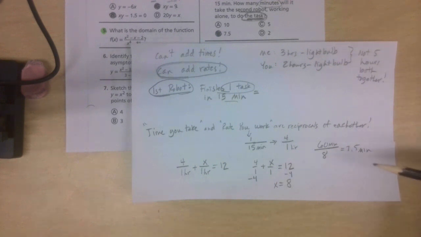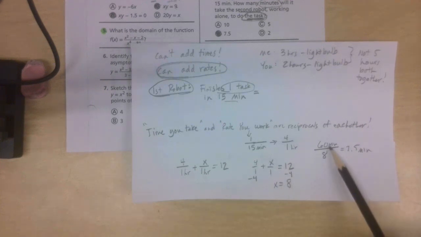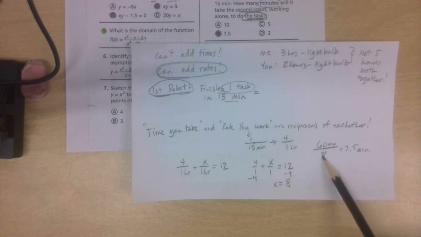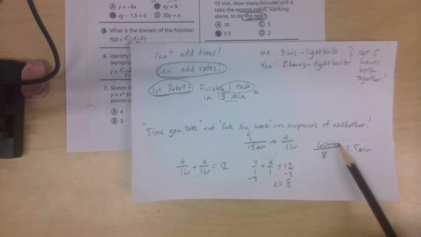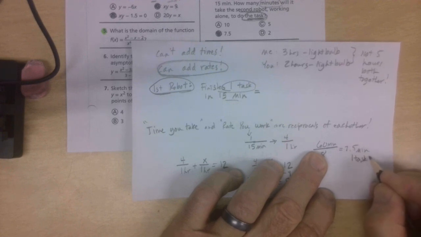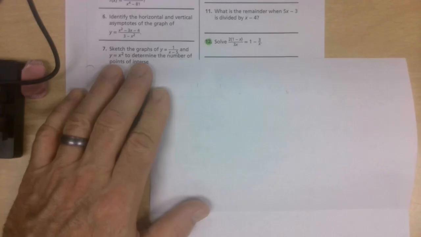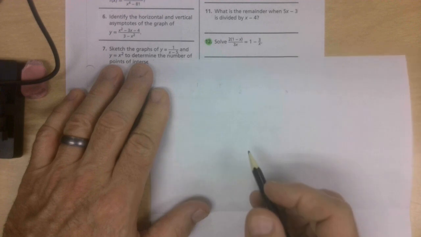So I know the explanation towards the end got a little choppy, but remember, this second robot can do 8 tasks in 1 hour. So we want to know how many minutes it takes to do one task. So we divide 1 hour by 8 tasks, and that's how long it takes to do one task, whatever that task is. So I hope that makes a little better sense to you. All right, number 10, the one I just did. You might want to rewind that and watch it again.